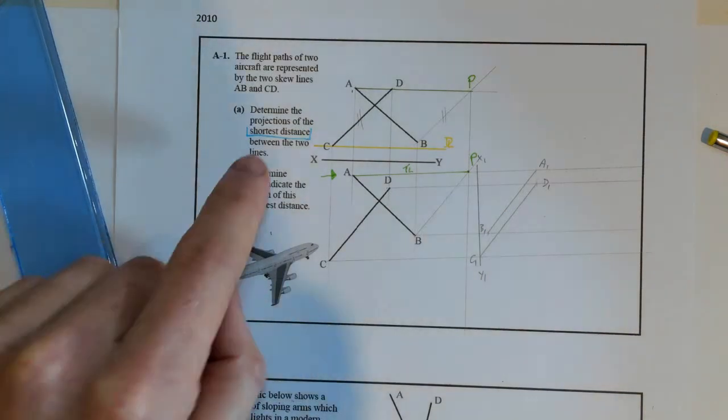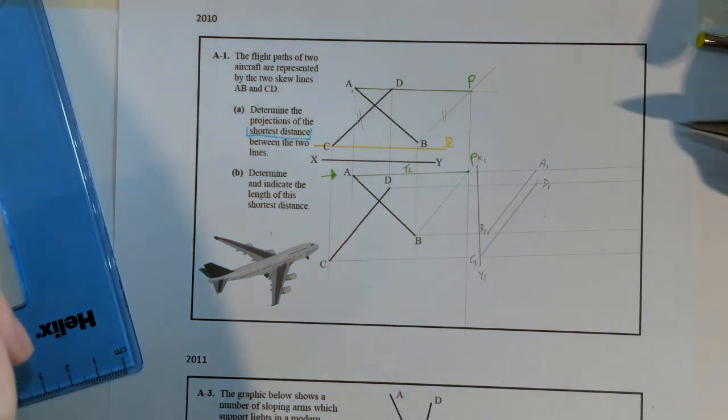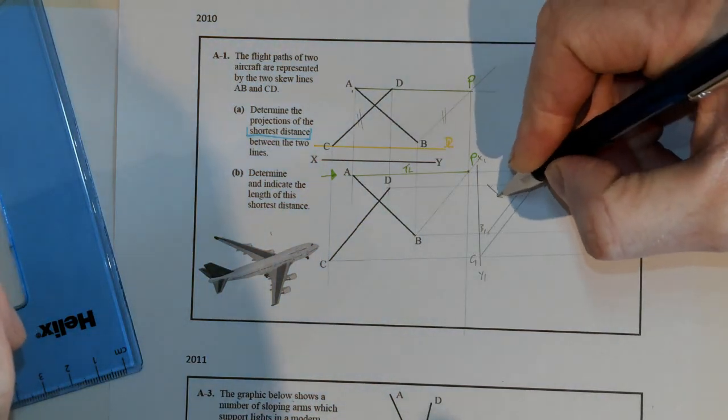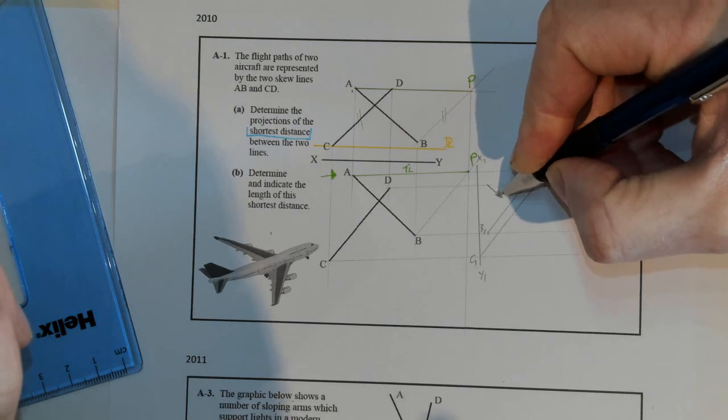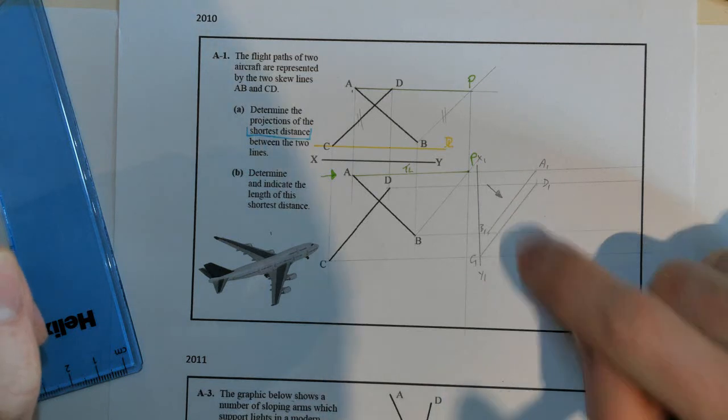Next thing then, to determine the shortest distance between them, I will now project an auxiliary view looking 90 degrees to my parallel lines.